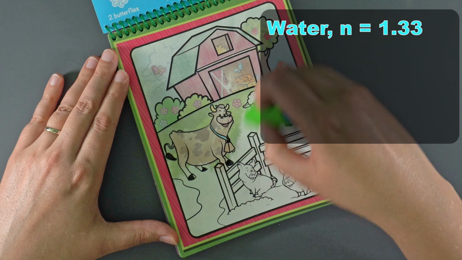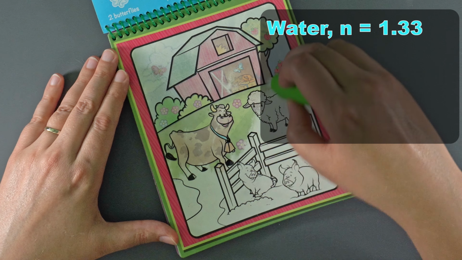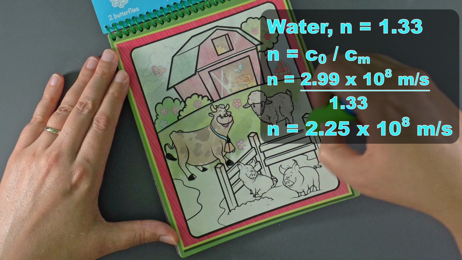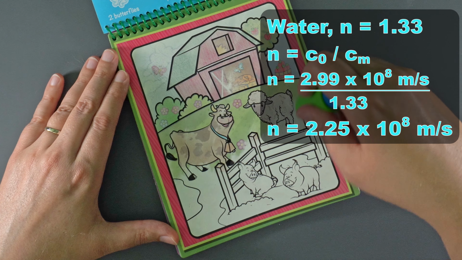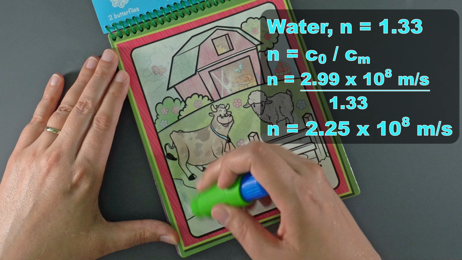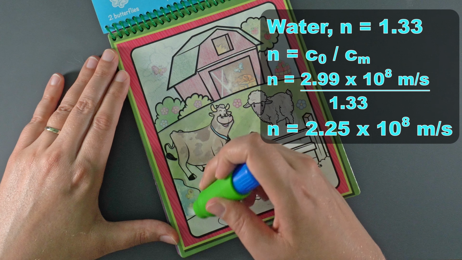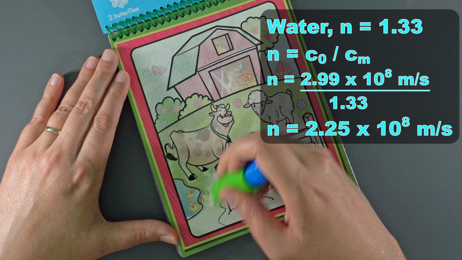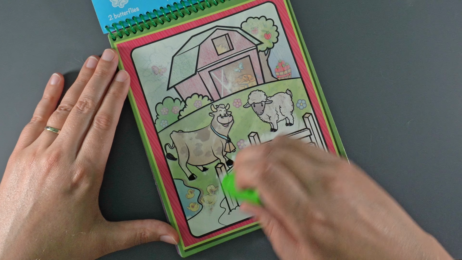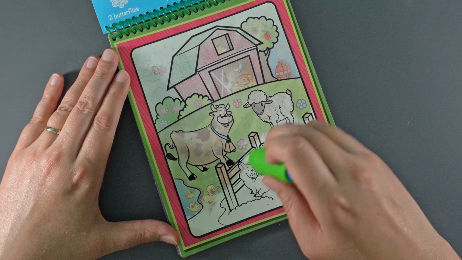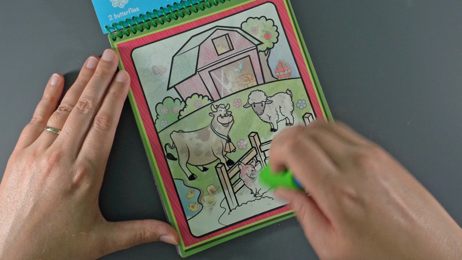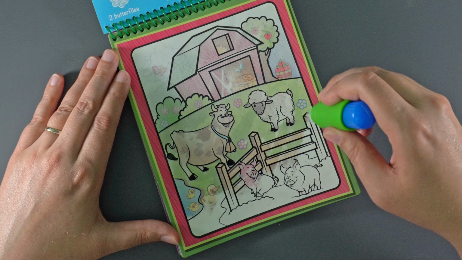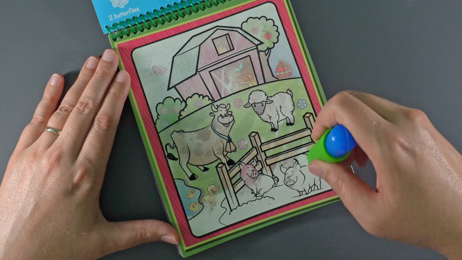For example, water has a refractive index of 1.33. So the speed of light through water is calculated as 2.99 times 10 to the 8th meters per second divided by 1.33, which is 2.25 times 10 to the 8th meters per second. The refractive index of air is around 1.0003 at sea level under standard conditions, so the speed of light in a vacuum and in the air are similar.